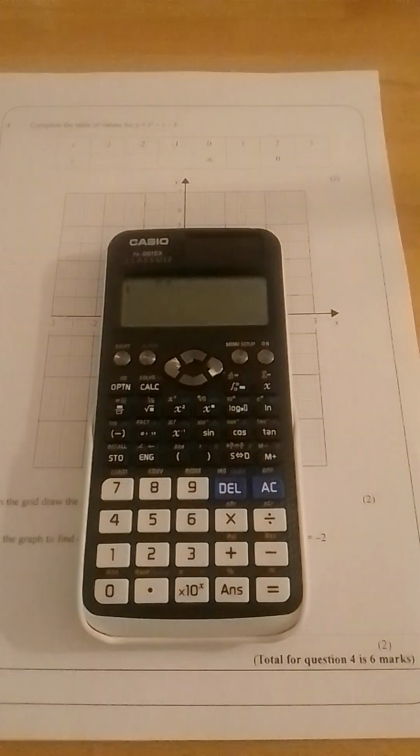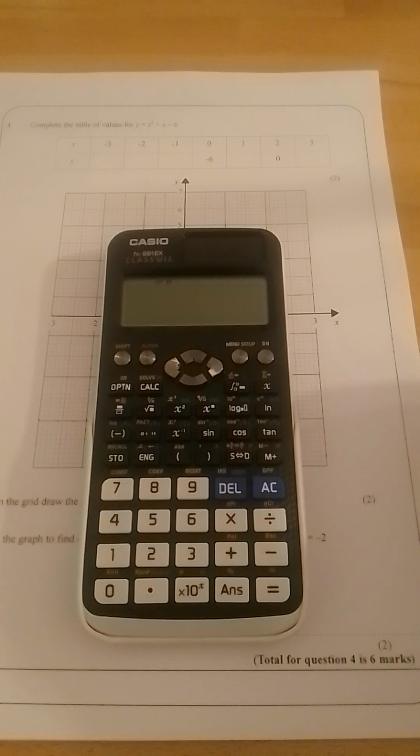Okay, let's have a look at the question. It says, complete the table of values for y equals x squared plus x minus 6. Now, technically, this type of question could come up in both a calculator and a non-calculator paper, but it's probably much more likely to come up in a calculator paper.